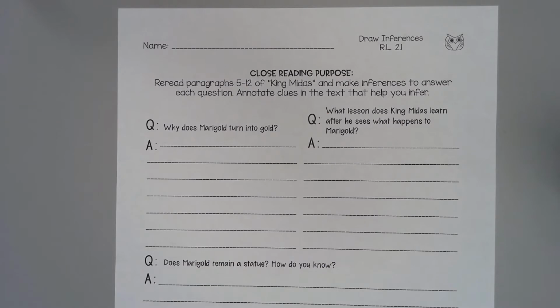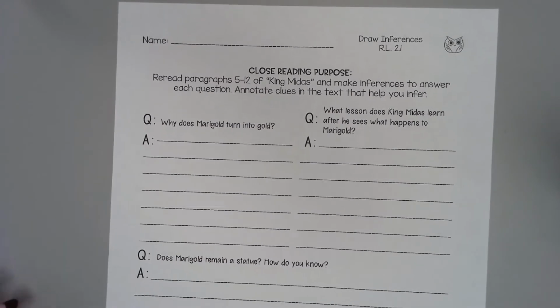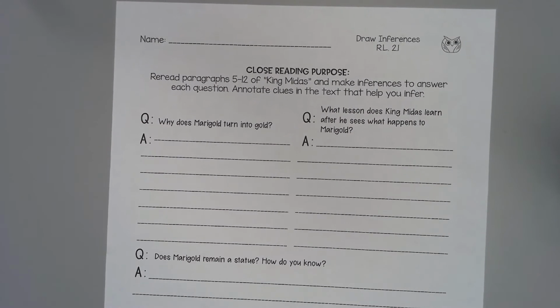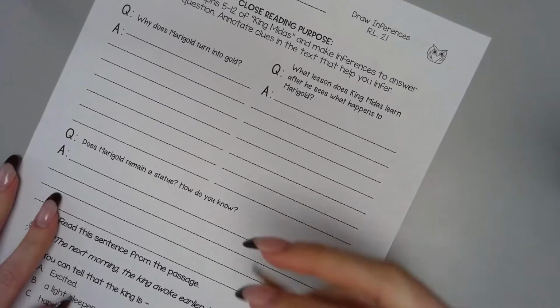So our first question says, why does Marigold turn to gold? Looking at paragraph 6, we can find the answer to this question. In the beginning of our story, King Midas wished that everything he touched would turn into gold. In paragraph 5, he touches Marigold, and just as he wished, she turns to gold. So our answer for why does she turn to gold is because everything King Midas touches turns to gold.